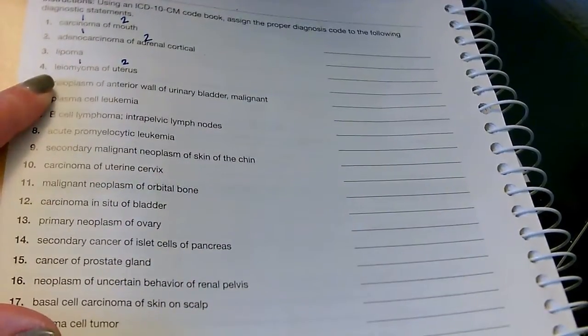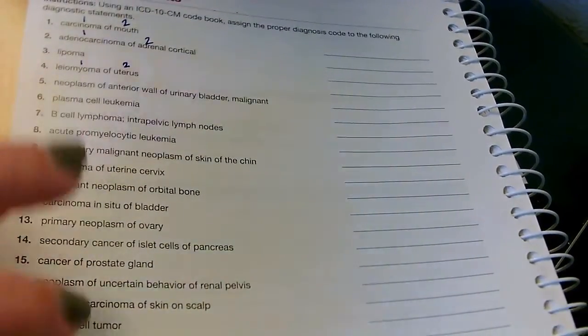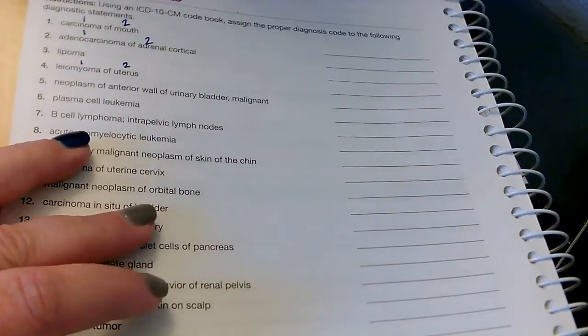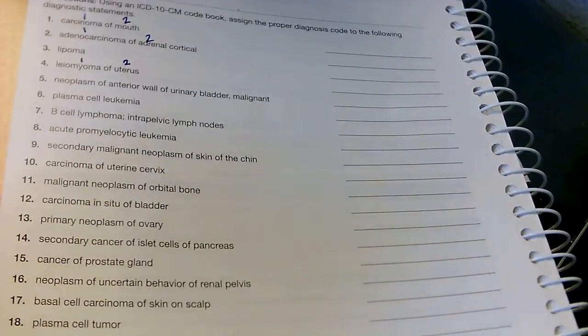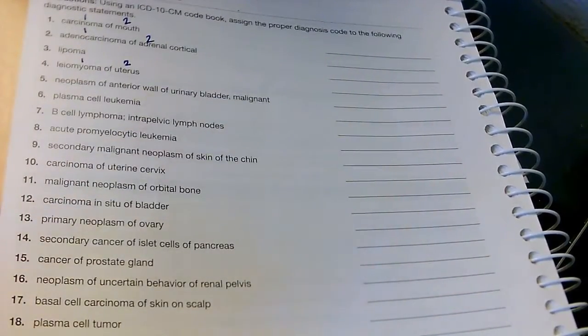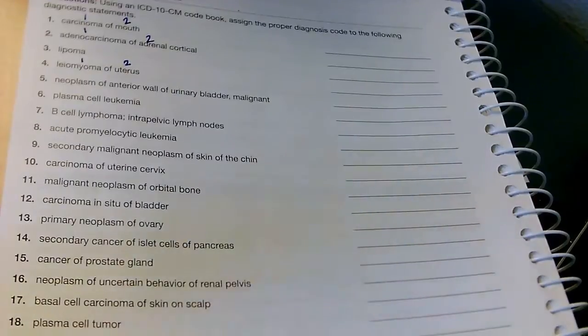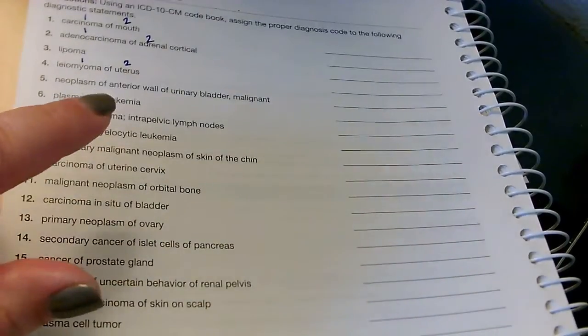So here's the thing. If you were looking them up in the Neoplasm table, you can skip looking them up in the index and just go to the Neoplasm table. However, you look them up a little bit differently. Because the Neoplasm table is structured using alphabetical order of body parts and structures, you would look up the structure first.